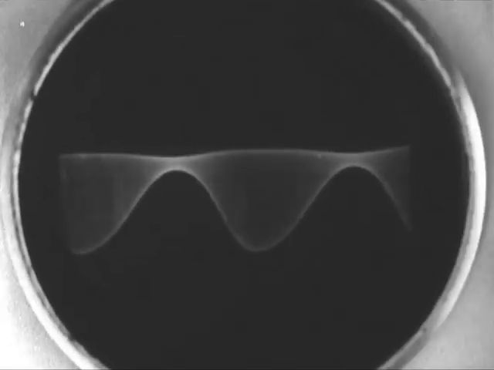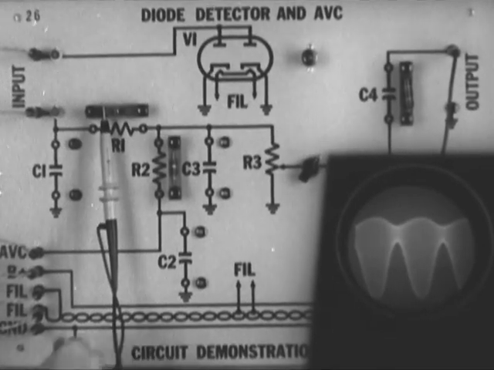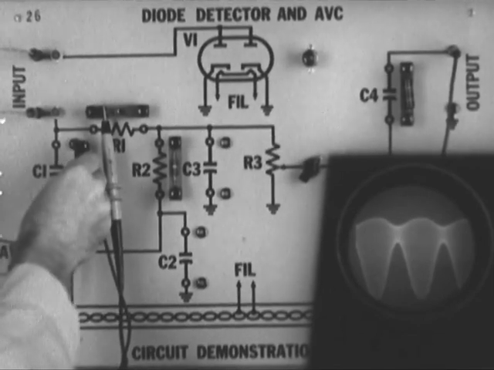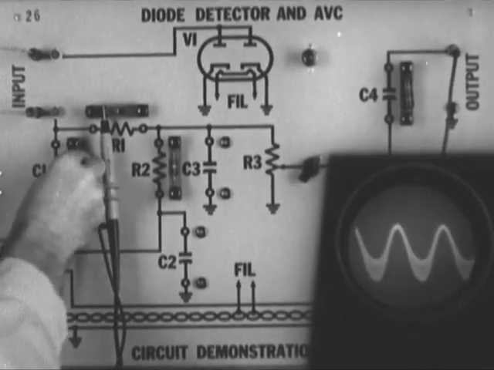We'll put the picture back to normal now, so you can watch what happens as I reconnect C1. This has removed some of our radio frequency.